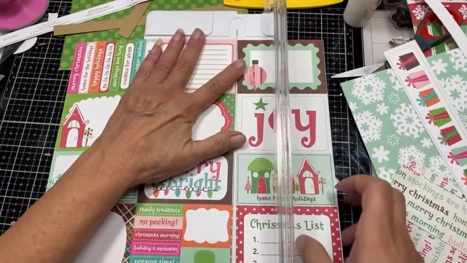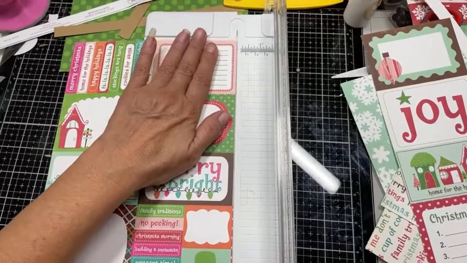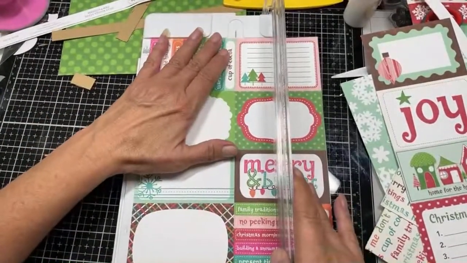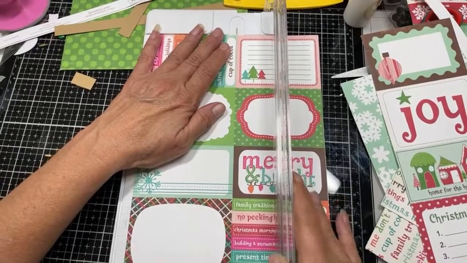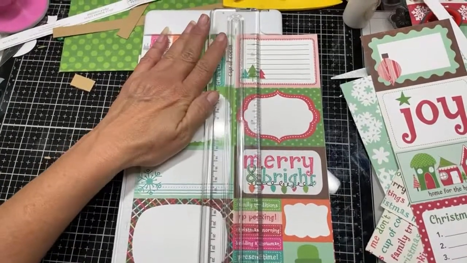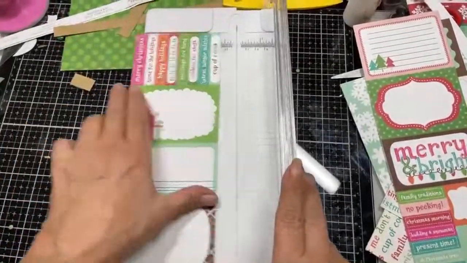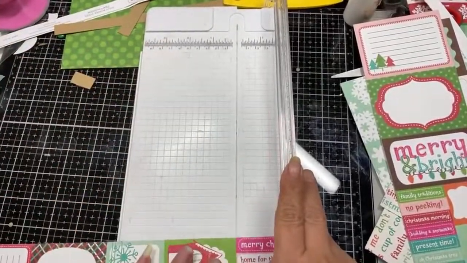That's not straight, but that's okay, though. I need to clean this trimmer out big time. I'm just going to trim that right there. And then we're going to come right here, and we're going to trim this one.